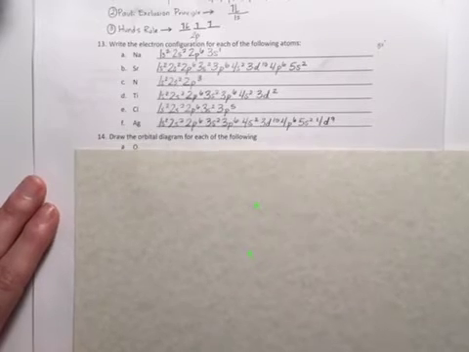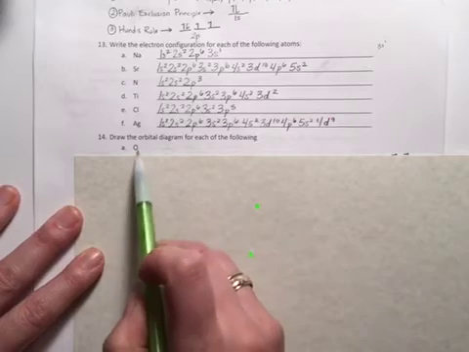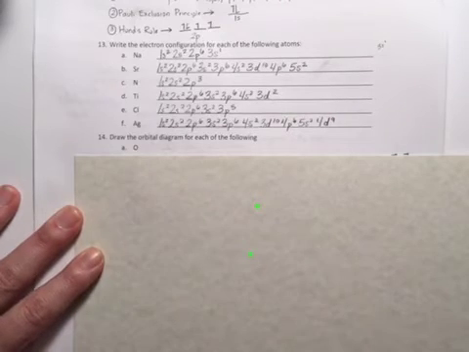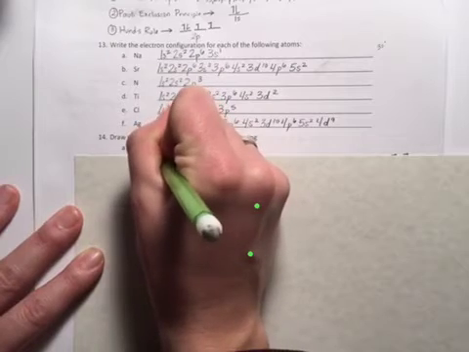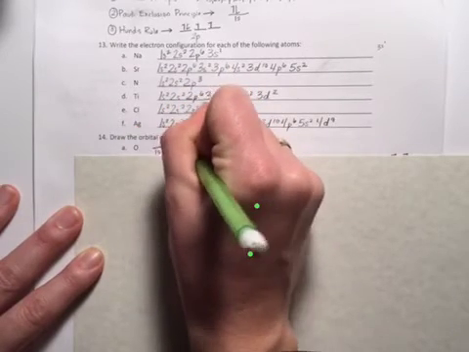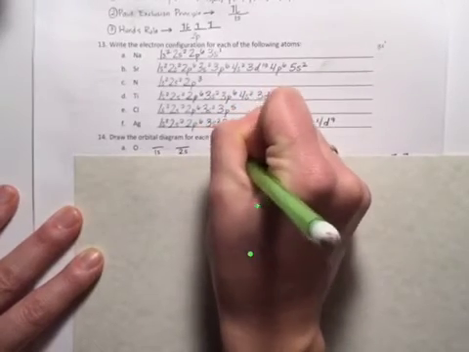Then next question, drawing the orbital diagram. So orbital diagrams for oxygen, again, refer back to your periodic table. And if you look at oxygen on the periodic table, it's in the P block, and it's in the second row down. So I'm going to end in 2p. So that tells me how many orbitals I need to draw. So I go clear through my order, 1s, 2s, till I get to 2p, and I can stop.